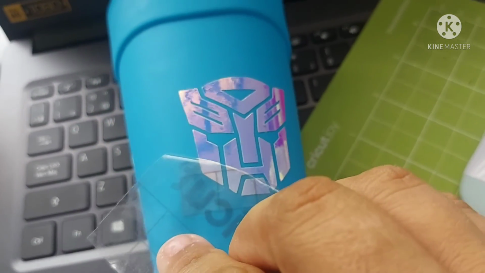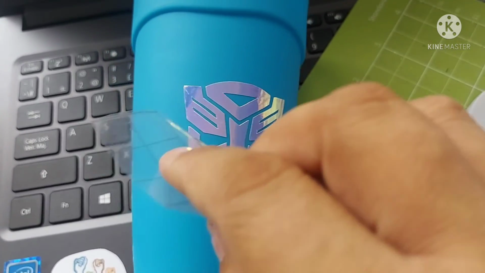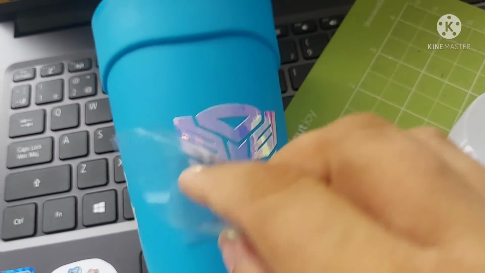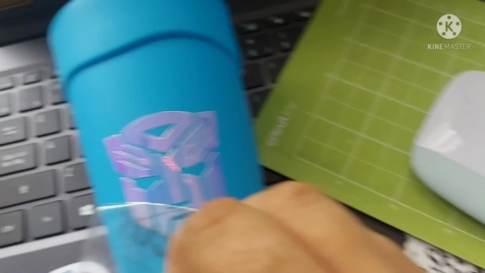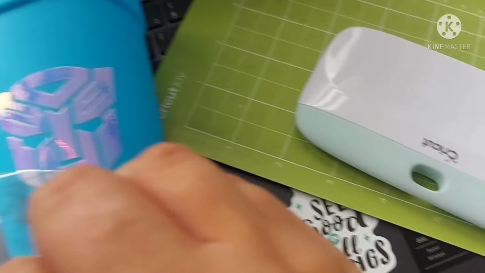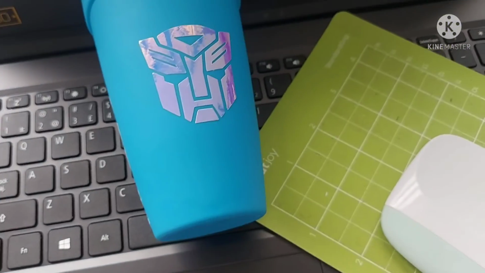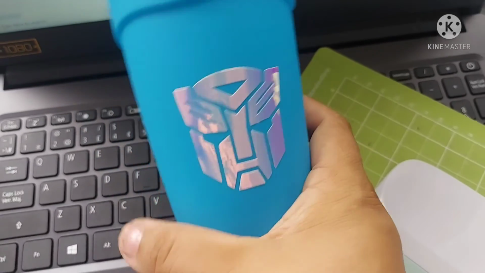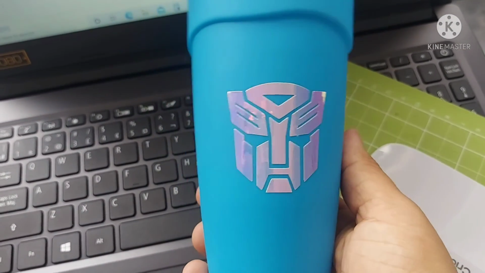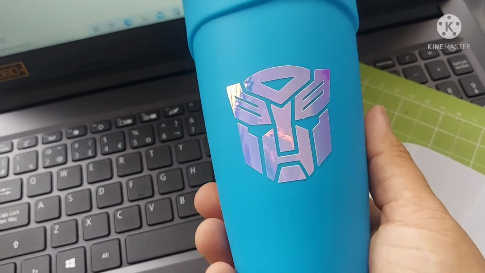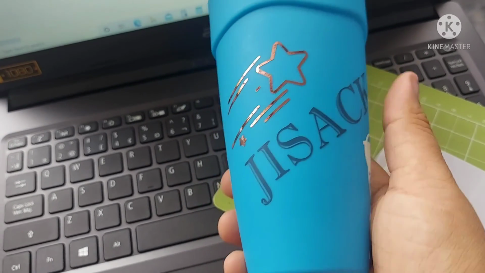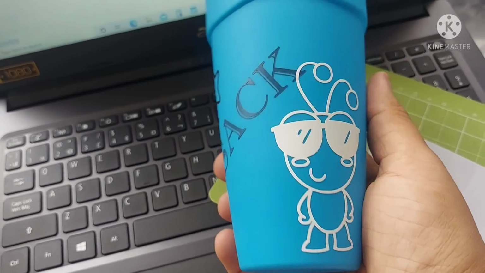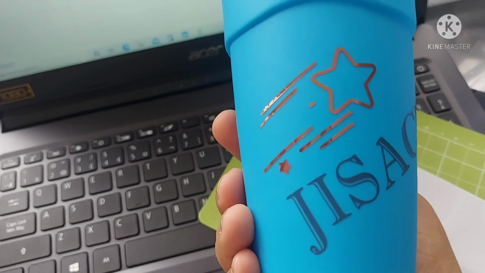And if you see that the image lifts up, you can put the transfer tape back and scrape it with that right there, and then you're just going to keep on going. And as you can see, the image of Transformers is already applied, and the cup is officially finished. So I think it came out super cute.